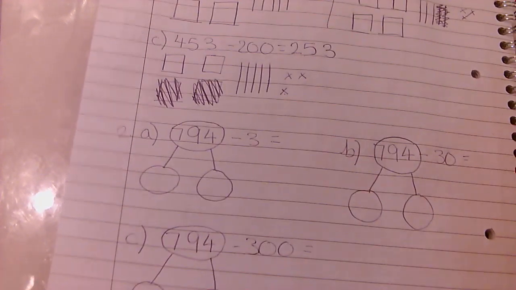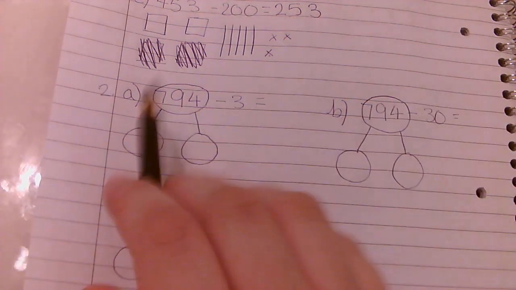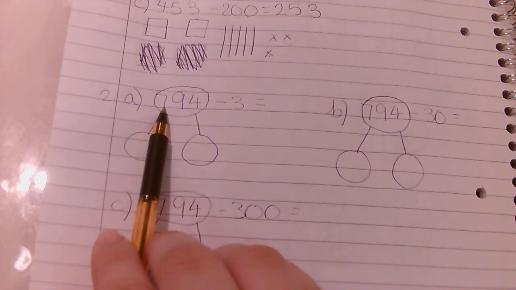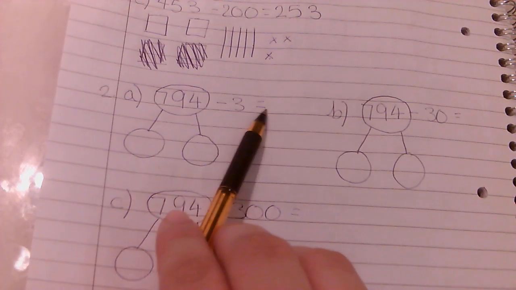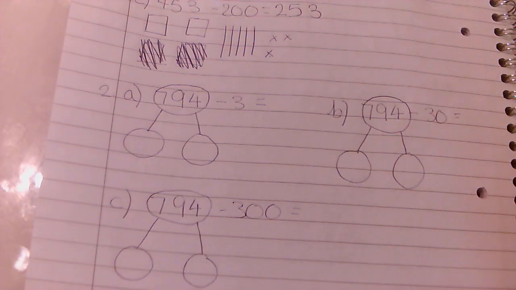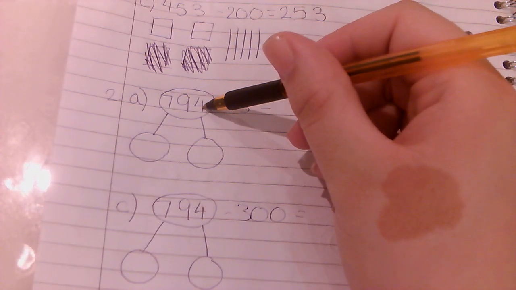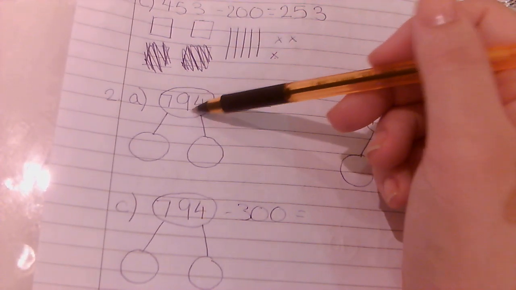Now we know this can happen as well whenever we're doing our number bonds. So if we look at 2a, 794 take away 3. Now we don't need to regroup. We know we don't need to regroup because this number is less than the 1s in the bigger number.